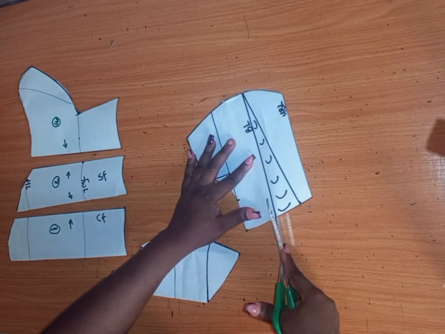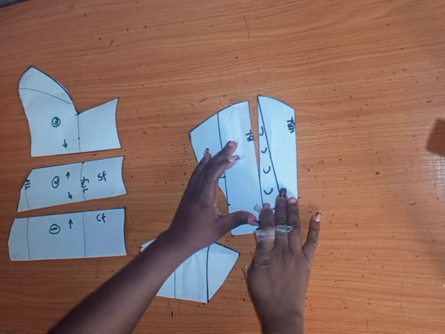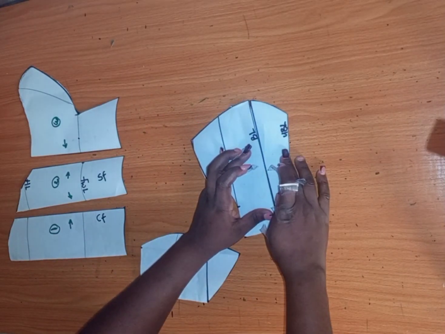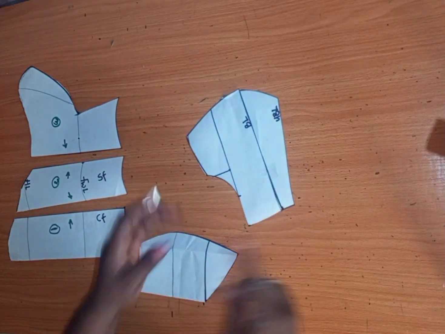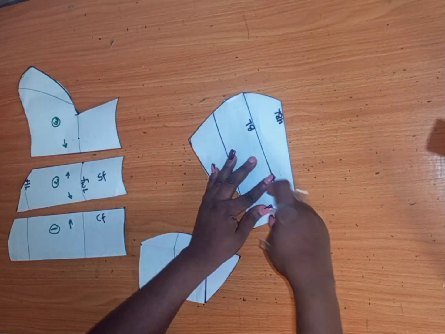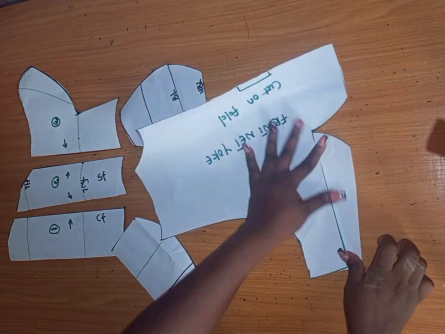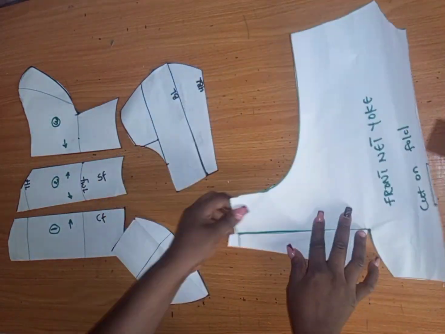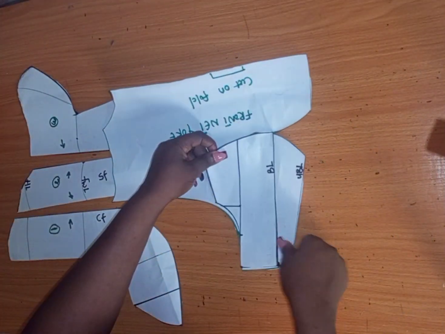So after doing that, I'm going to be slashing through the bust line to close the bust side dart. So I'll just go in with my tape to tape this down. After doing that, I'll also be closing the side dart of the net. So after closing the side dart of the net, I'll go ahead to cut out the excess at the side, and this is all for the front part of this dress.